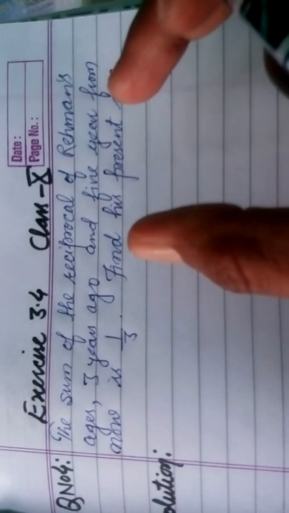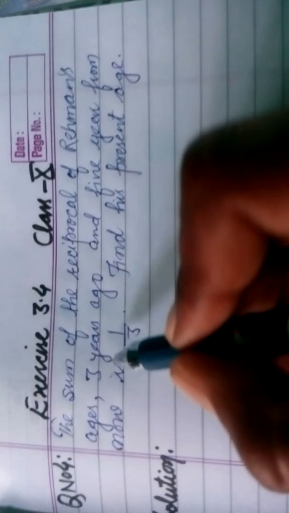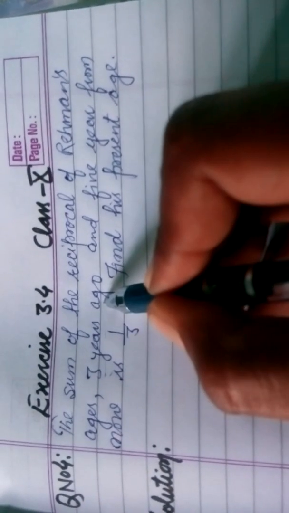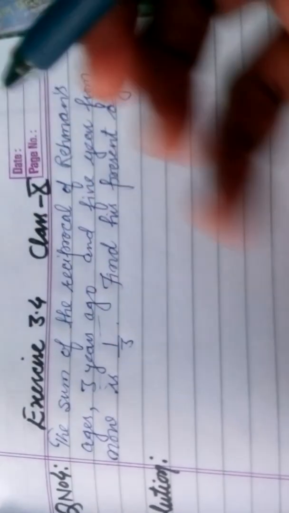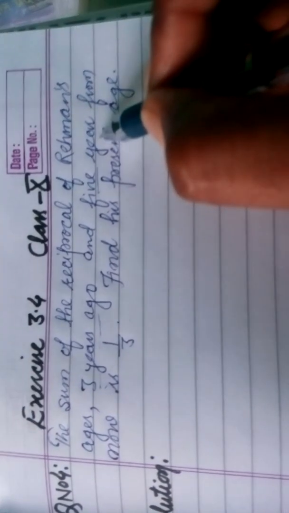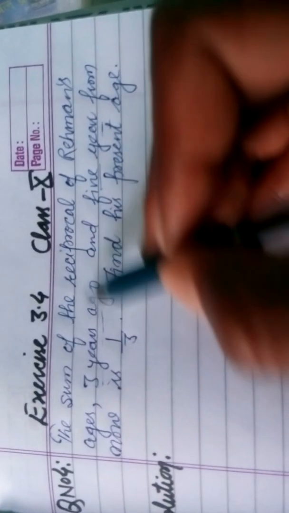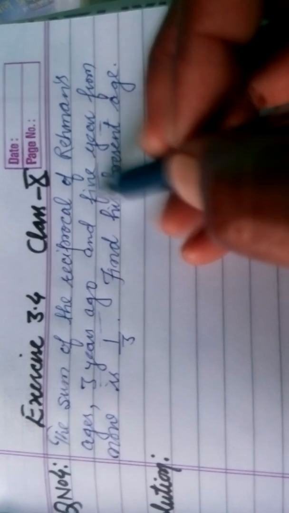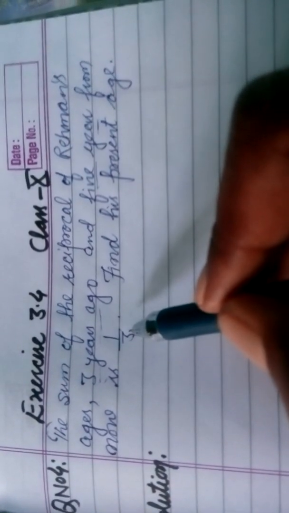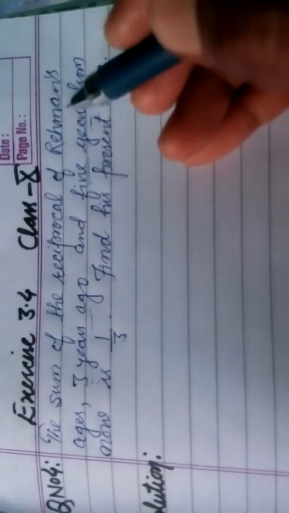To solve these questions, what are the things that we require here? First, we have to find Rahman's age 3 years ago. Then we have to find Rahman's age 5 years from his present age, and then find the reciprocal of both of these ages, add them and make them equal to 1 by 3. Okay, and in this way we will get his present age.